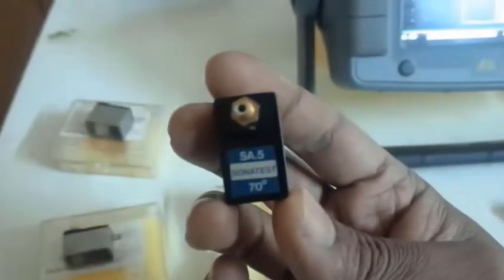Now let me show you some of the angle probes that we have. This one which is picked up, you can see this is a 70-degree angle probe. Then we have another one over here. This is a 60-degree angle probe. And the third one that we have over here is a 45-degree probe. Okay.